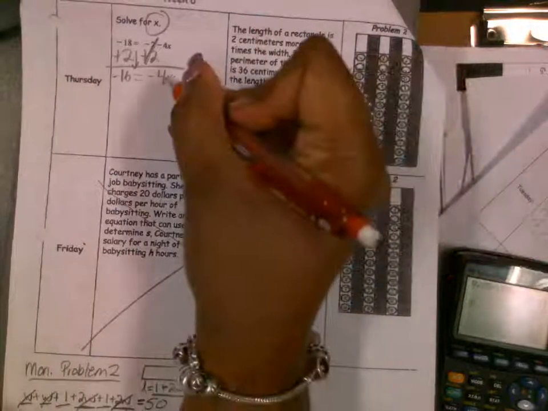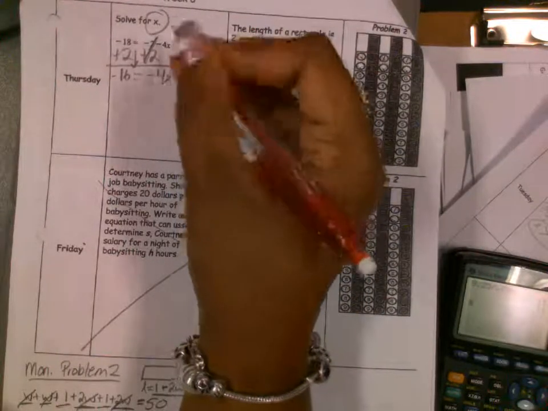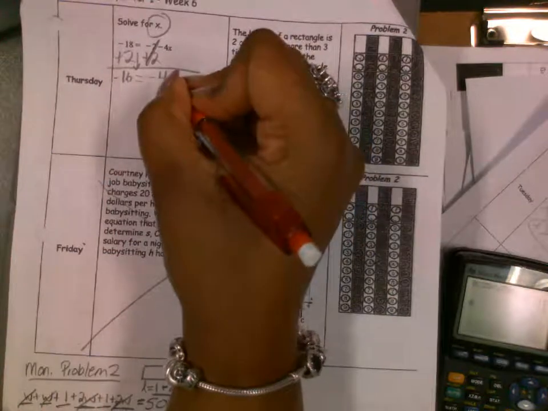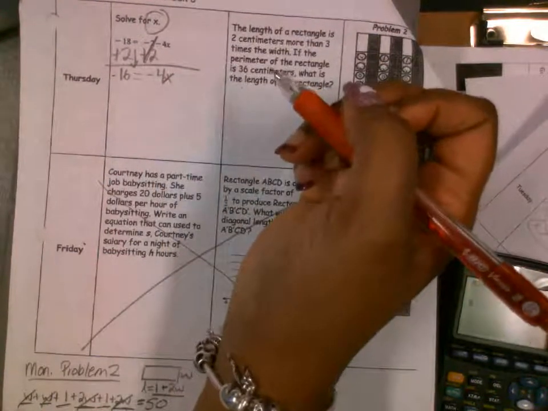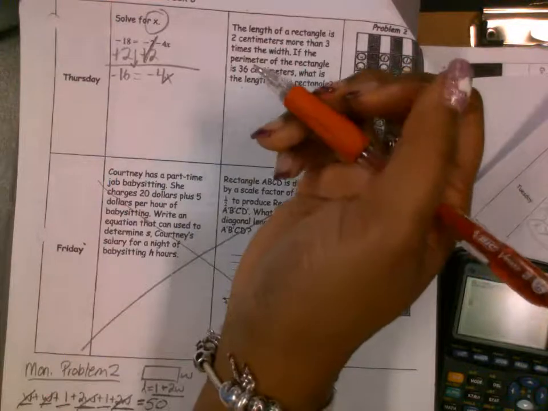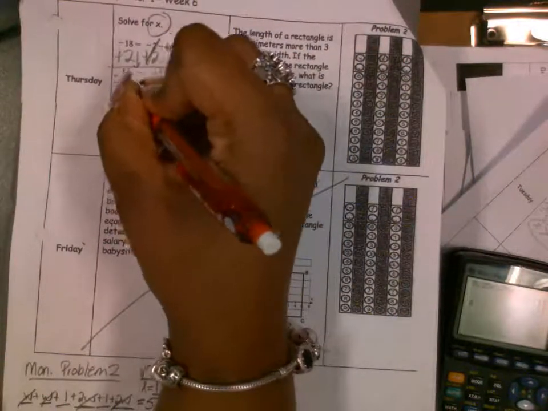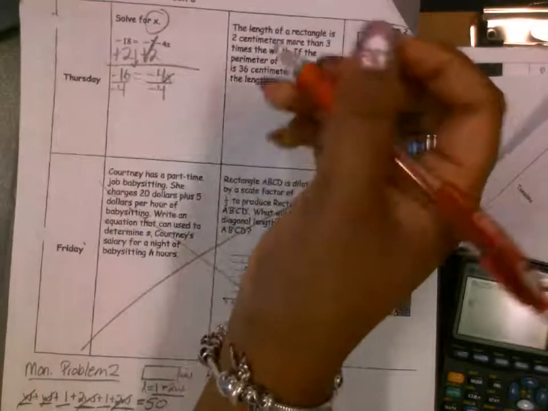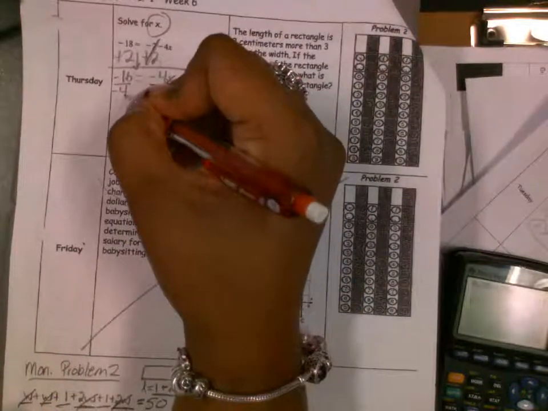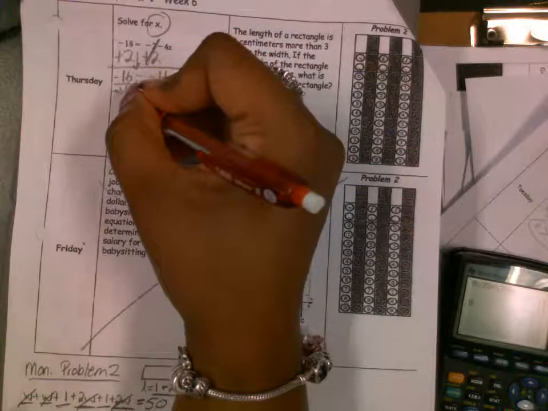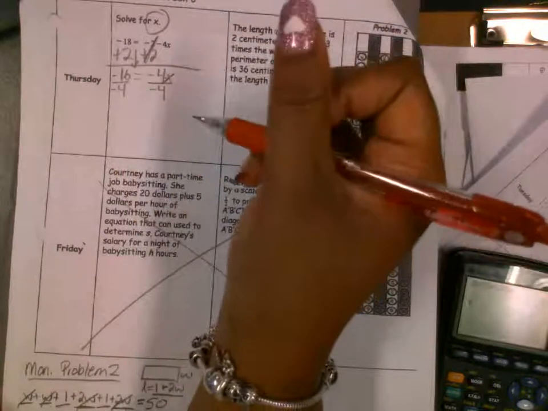Now what do we do to get rid of this -4 that's attached by multiplication? What's the opposite? Division. So you're going to divide both sides by a -4. Okay? -16 divided by a -4. A negative divided by a negative is a what?